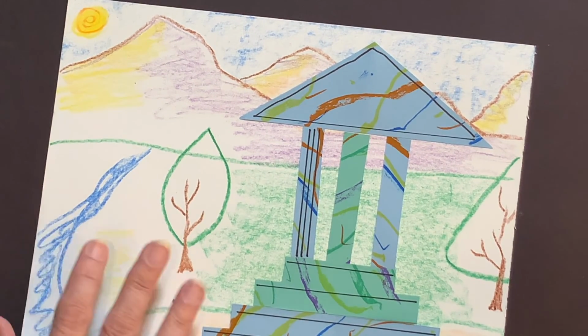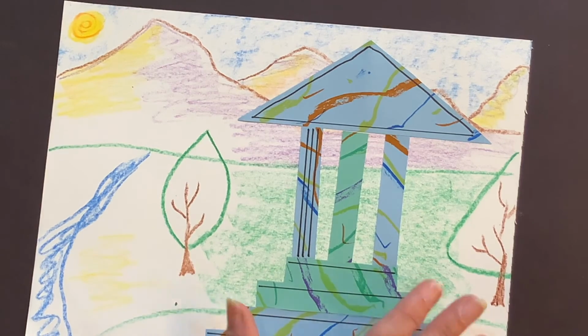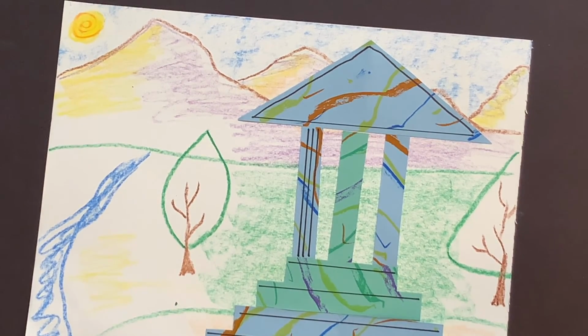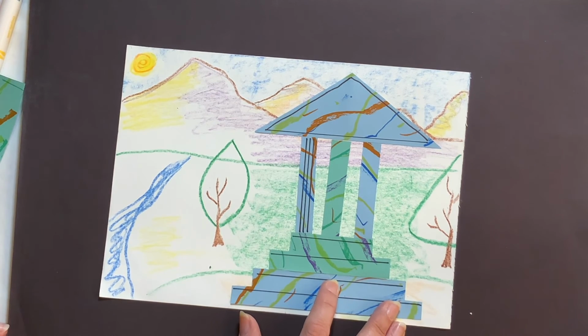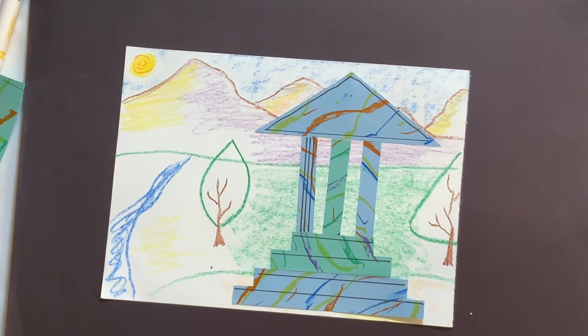And just finish coloring it up. And you have your Mount Olympus terrain with a Greek building. Take a moment and view your neighbor's artwork. Look at yours from a distance as well. Notice the similarities and the differences in the artworks.